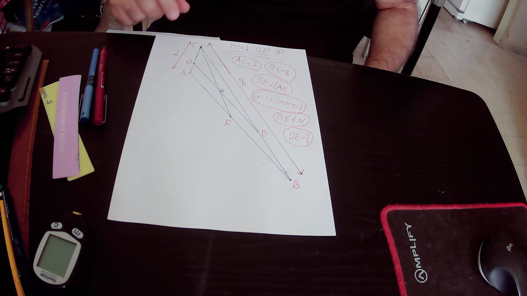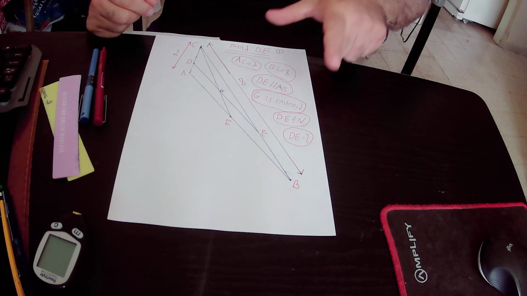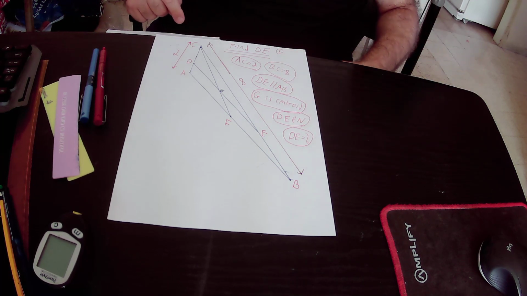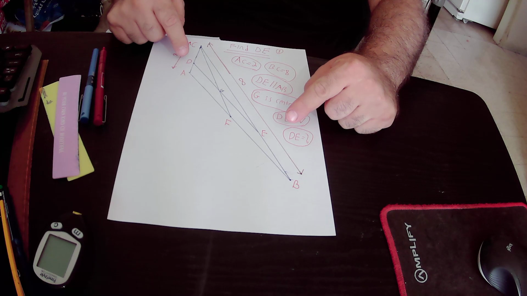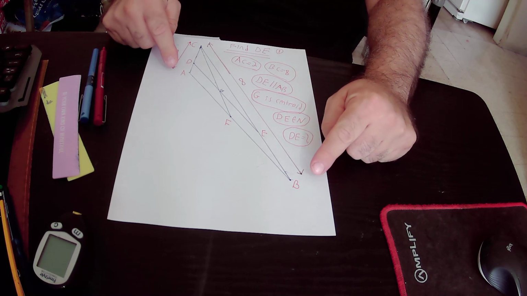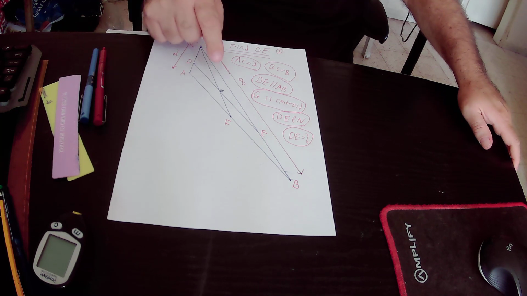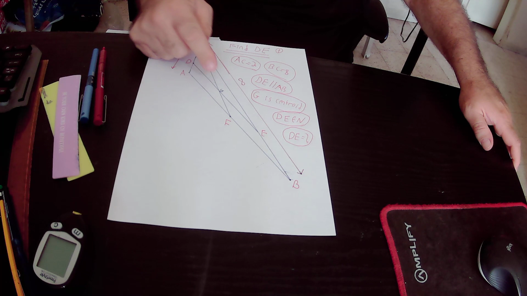We know that AC equals 2 units, BC equals 8 units, and we also know that line segment DE is parallel to AB, and point G is the centroid of triangle ABC.